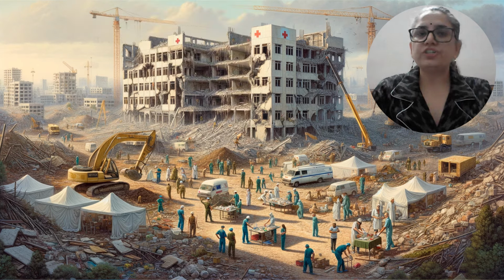Now, the long term rebuilding of healthcare infrastructure is a significant challenge. War often leaves hospitals and clinics destroyed or severely damaged. Conflicts often result in the displacement or death of healthcare professionals, leading to a shortage of healthcare professionals also in the post-war period.